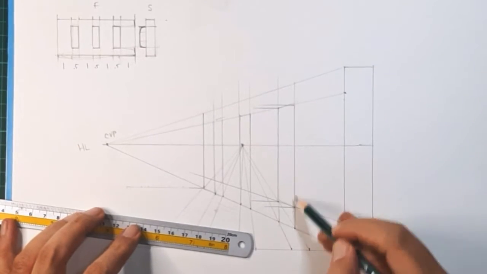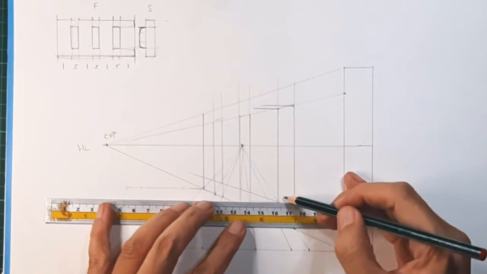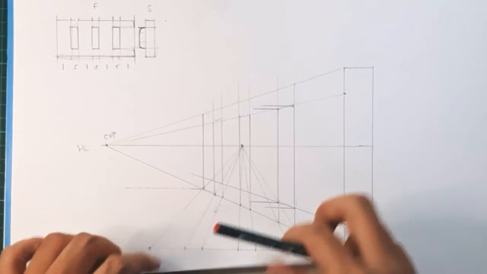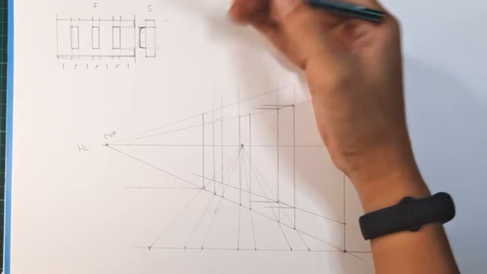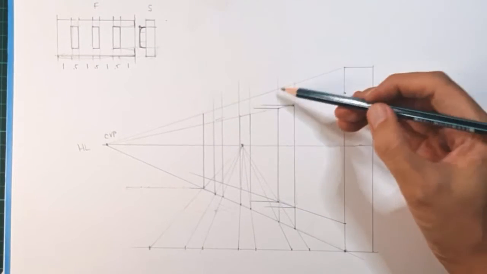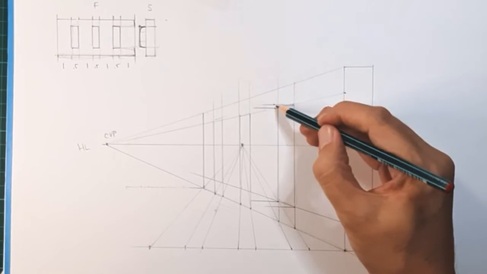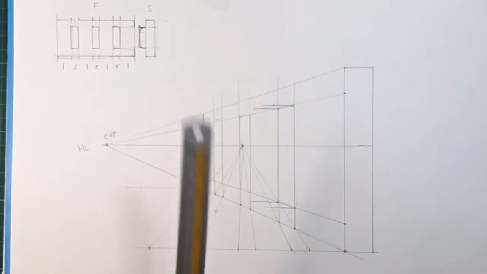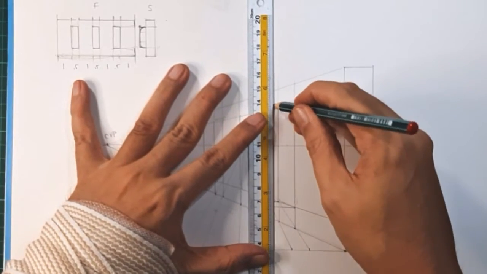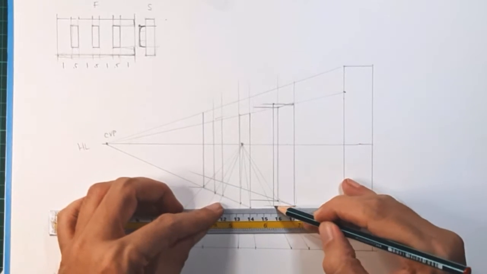So from these corners, I created these horizontal lines to build our basic box. Now, how far are they going to go? I'm going to estimate this point. Let's say it goes until here. Let's just say it goes until there. So I now build that side of the box. So this is now one side of the box.